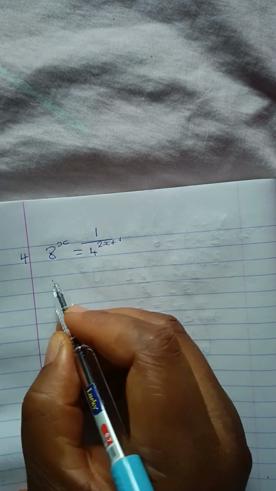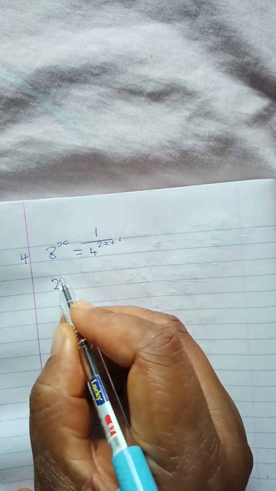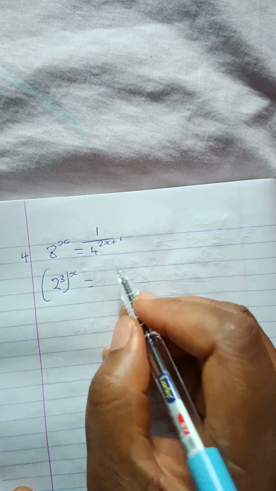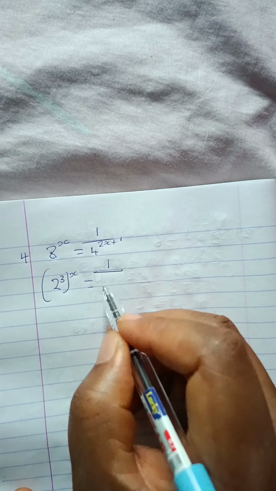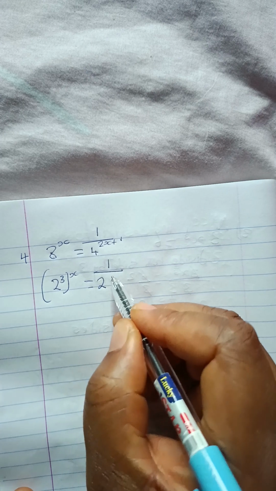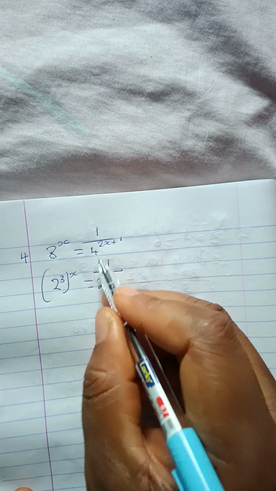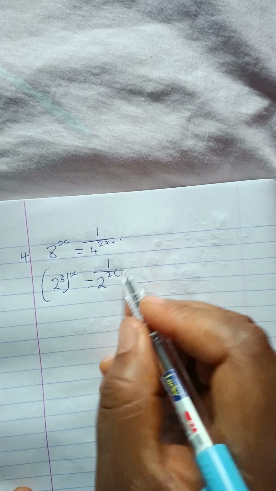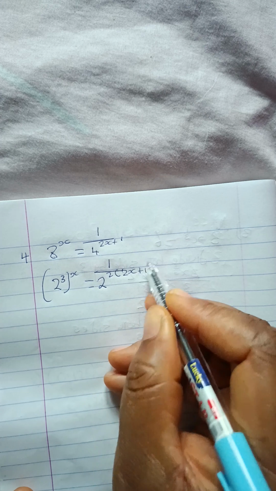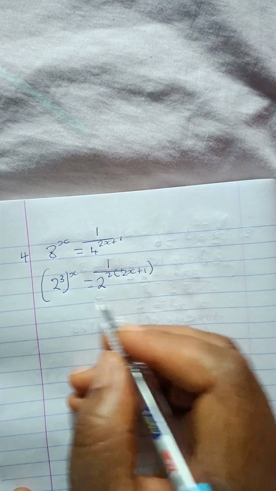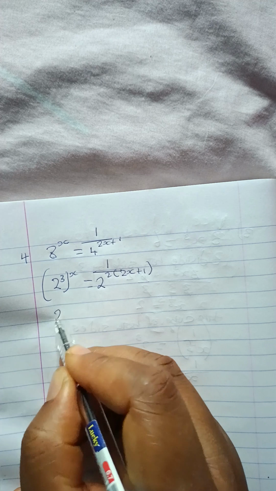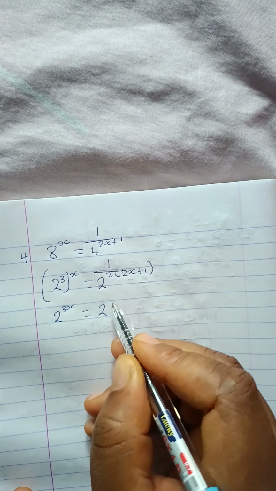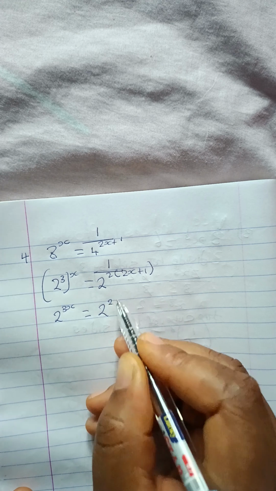So this is what we mean. 2 raised to the power of 3x equal to 1 over 2 raised to the power of 2, because of this 4. 2 raised to the power of 3 because of this 8. The 2x plus 1 stays as the power. So now since they have the same base, we have 2 raised to the power of 3x equal to 2 raised to the power of 2.